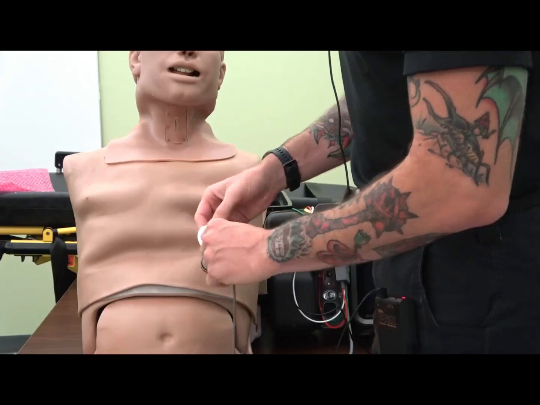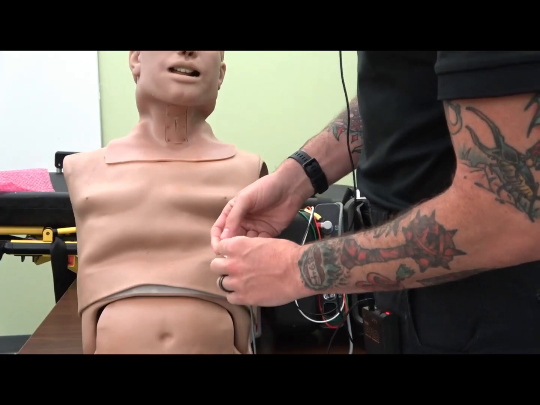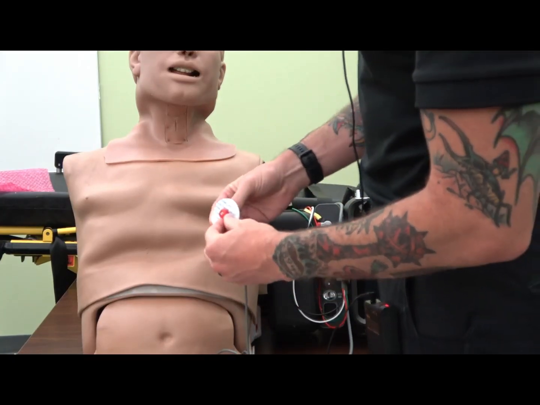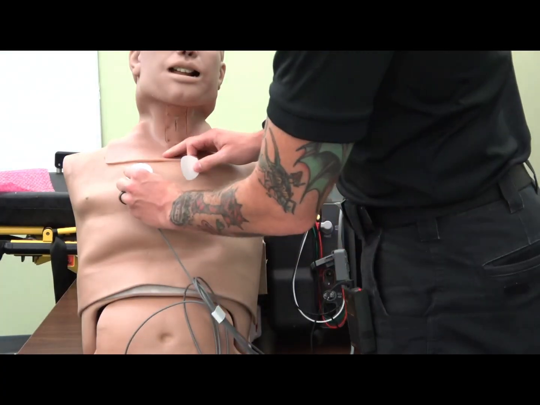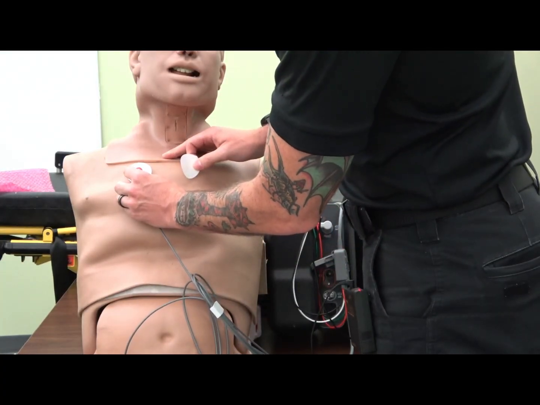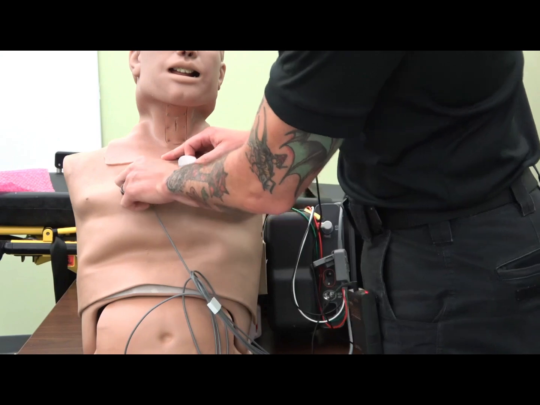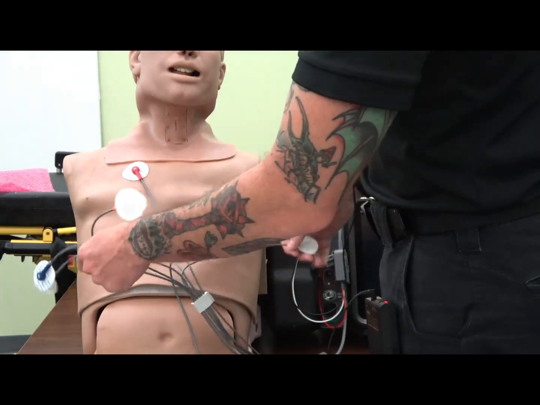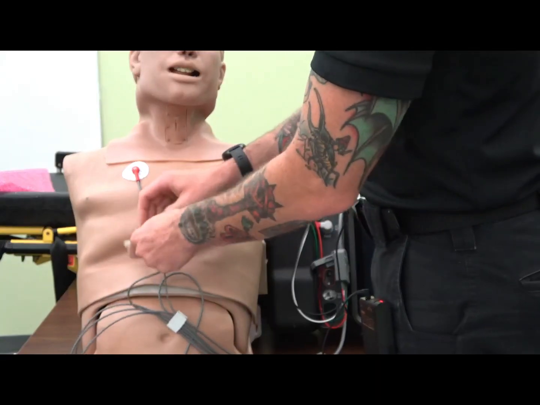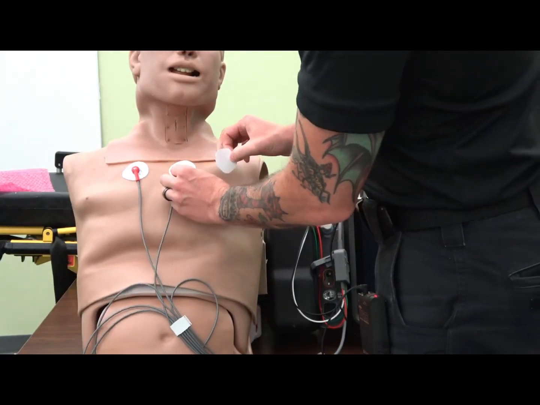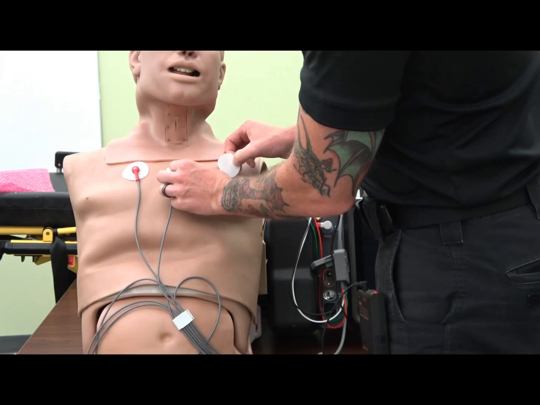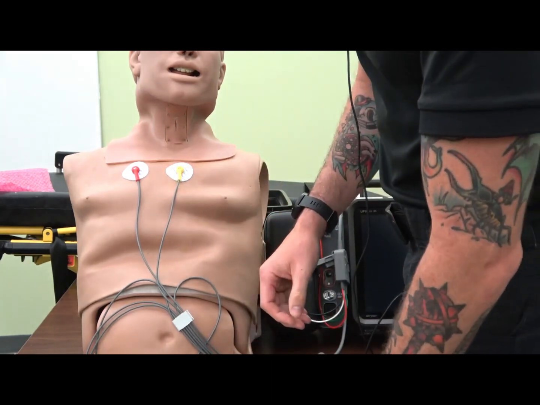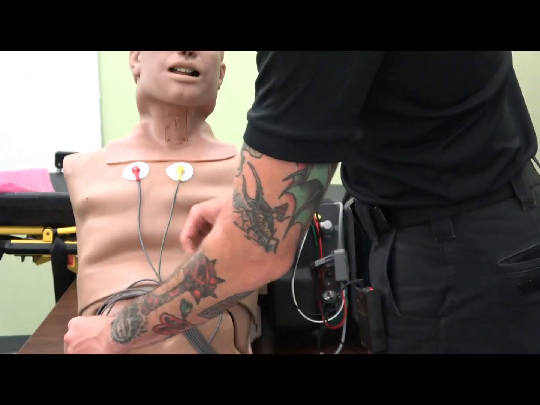That's going to be 4th intercostal space, just on the right side of the sternum. We'll put it about right here. V2, 4th intercostal space, left side of the sternum. And then we're going to drop down to V4.